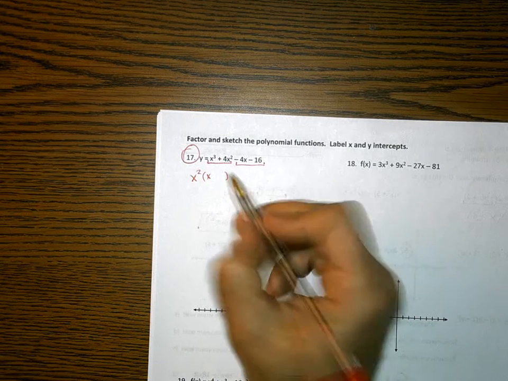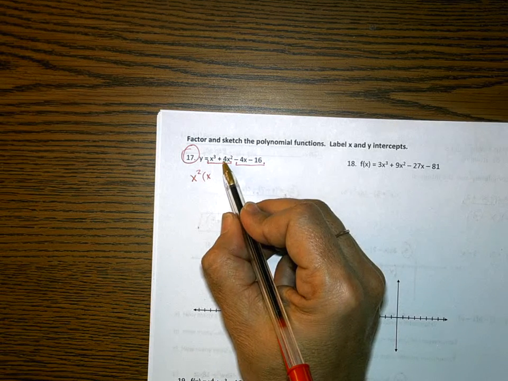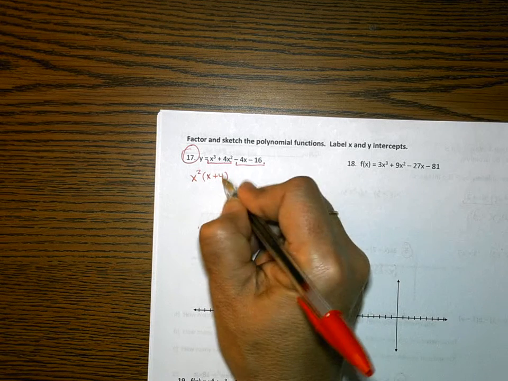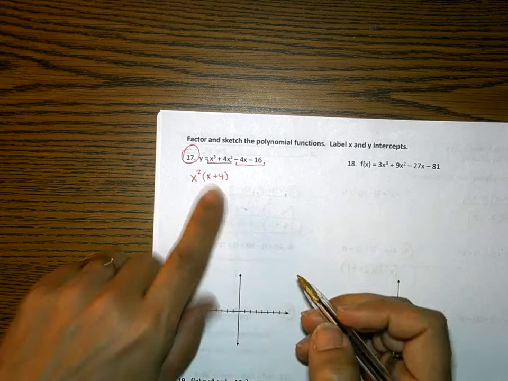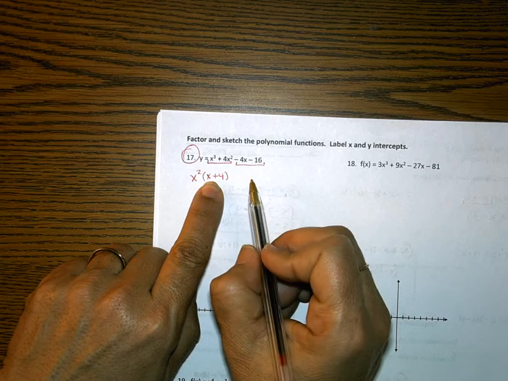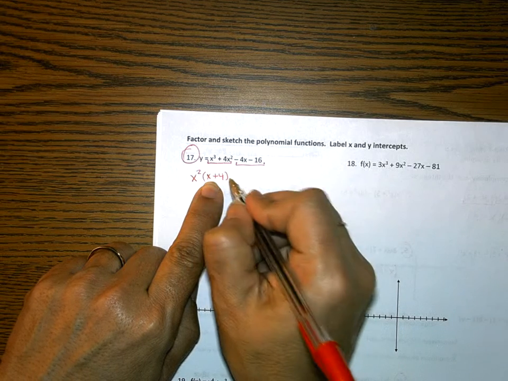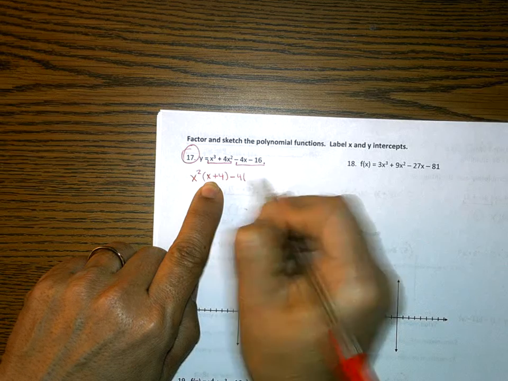And a positive 4 x squared, if I divide it by an x squared here, it gives me a positive 4. Hopefully this exact same binomial will appear here. So let's make sure we divide it by the right thing. If I divide by a negative 4, let's play with negative 4 first.